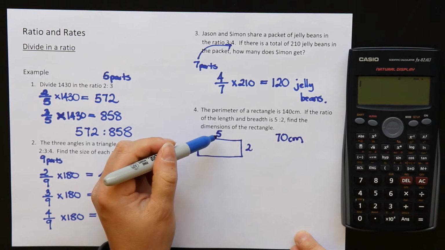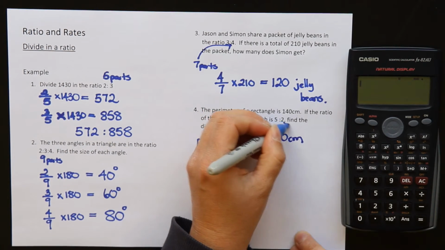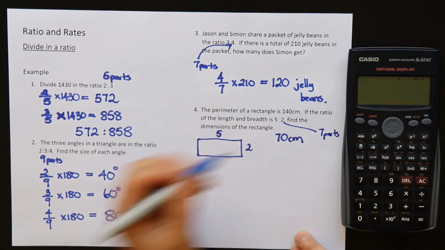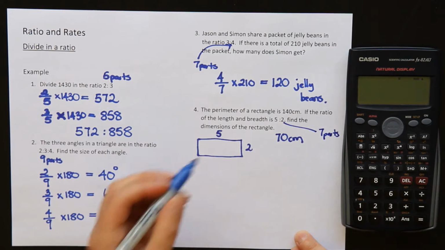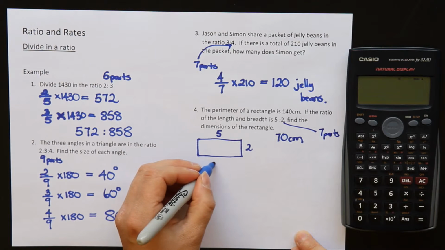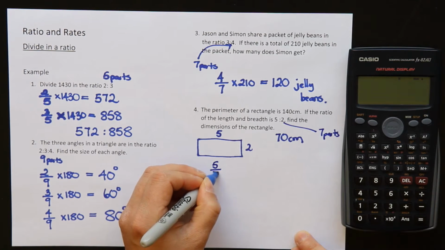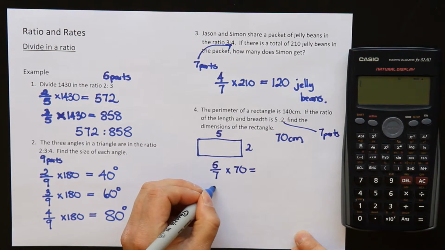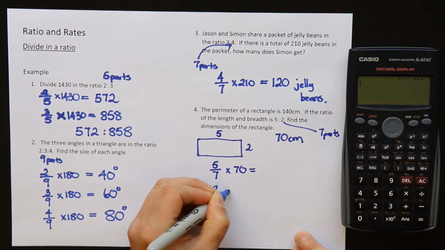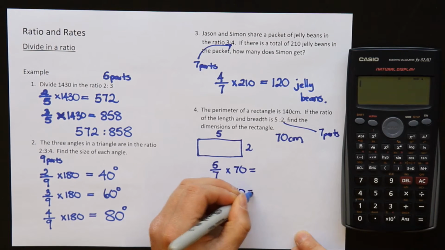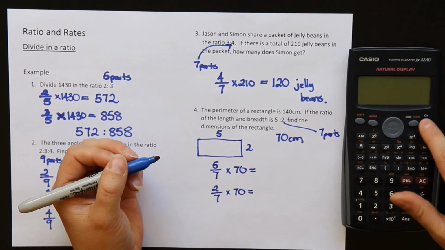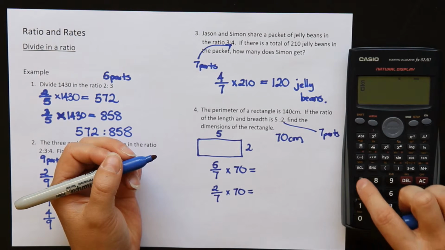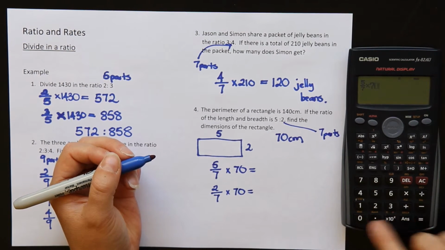So 5 and 2 means that I have 7 parts. Okay, so the length would be 5 out of 7 times 70, and the breadth would be 2 out of 7 times 70. Okay, so you can type those in, or those ones are actually pretty easy to do in your head, but let's just keep with typing them in.